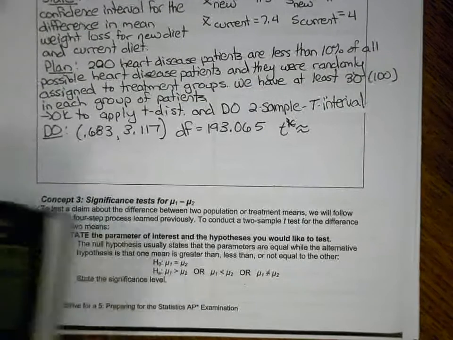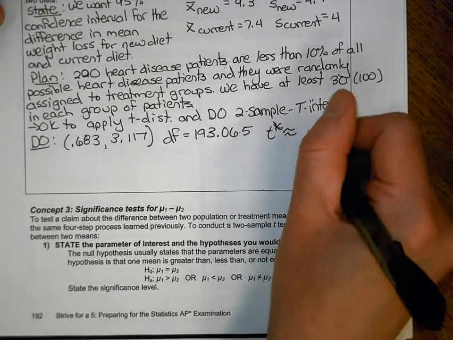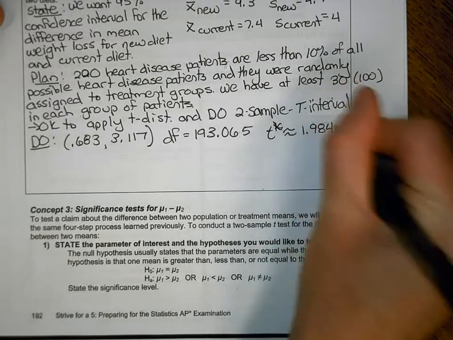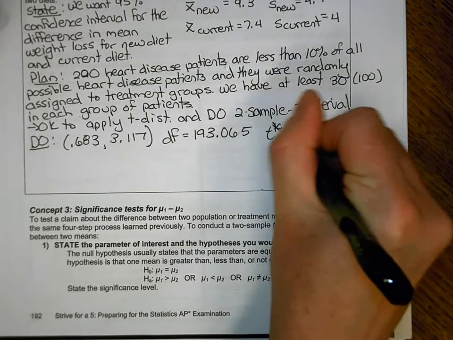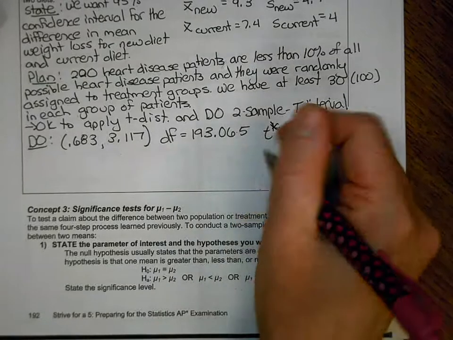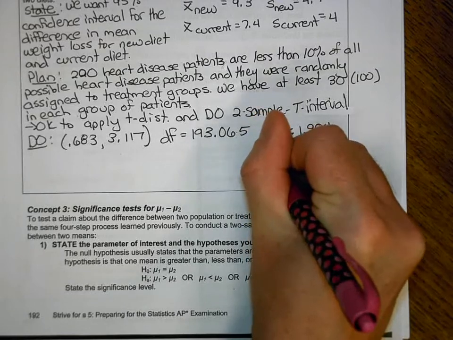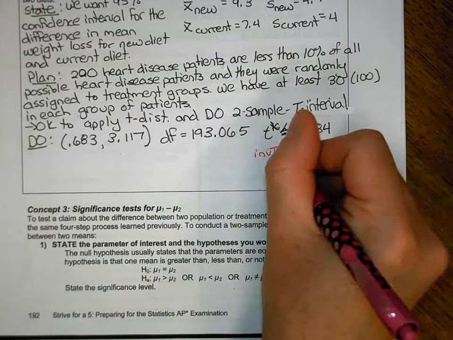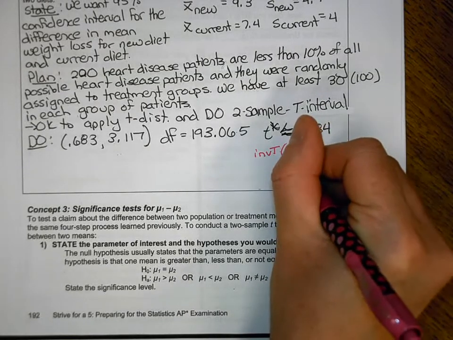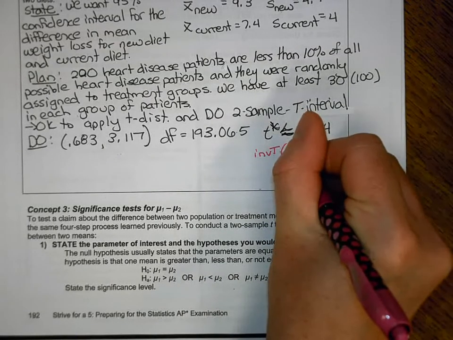1.984. Okay, so what I did for T star, you don't need to do this. You could say it's approximately 1.984, or say it's less than or equal to 1.984. However, if you go to inverse T in your calculator, that's under second vars, and you put in the tail of your confidence interval. For 95, it's 0.025.